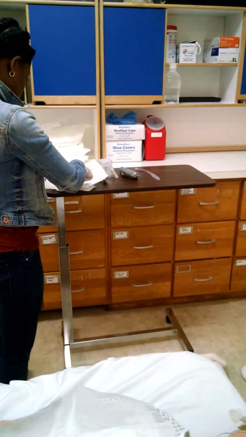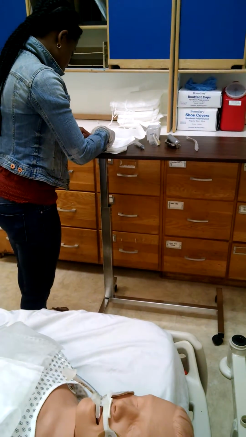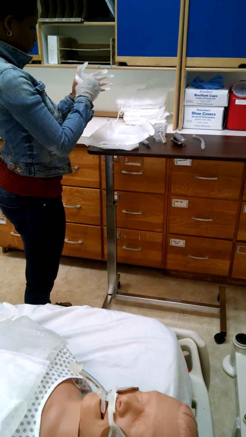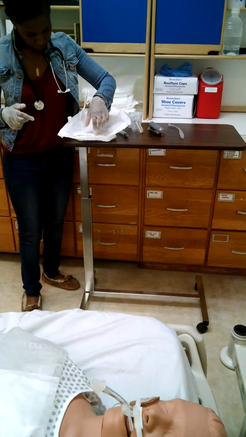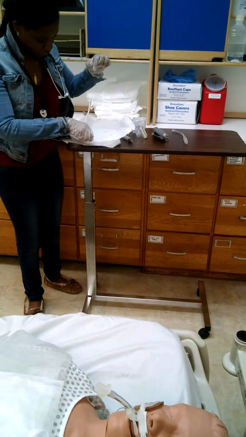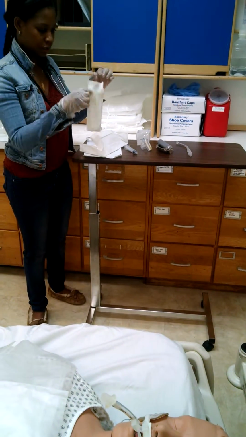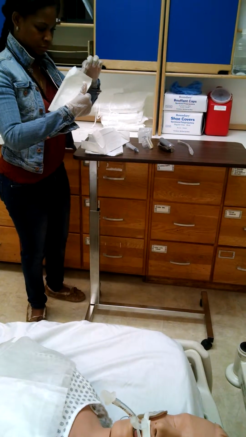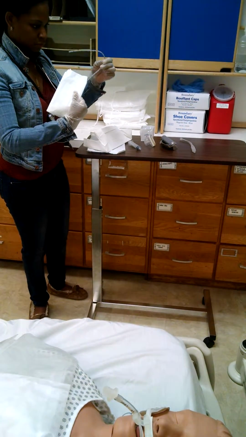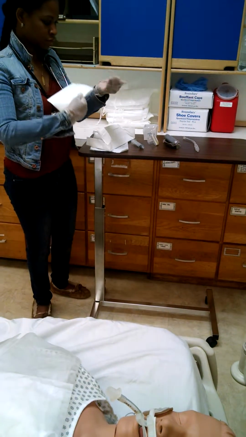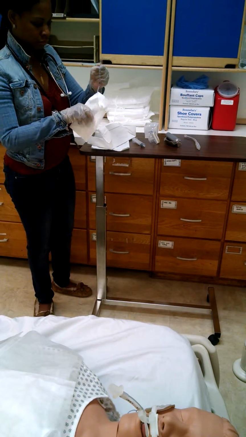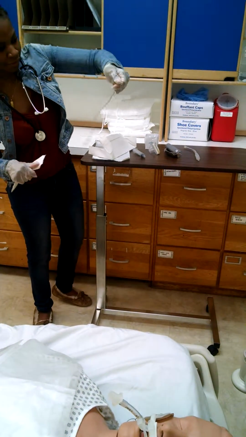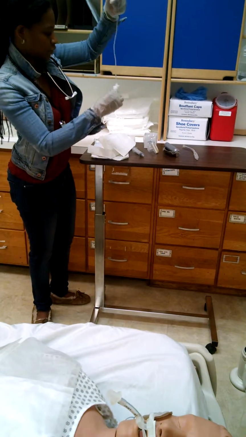Let's go ahead and... this is my dirty hand. This part can touch with the dirty hand, so I'm going to go ahead and grab it.